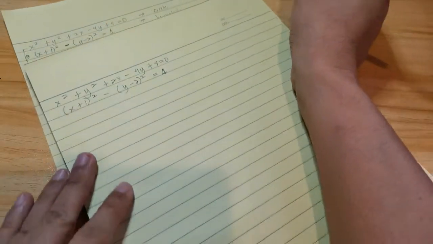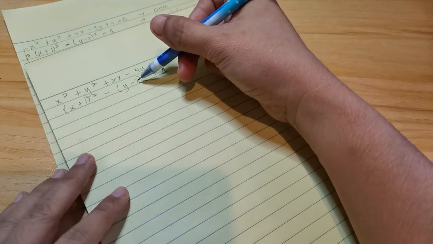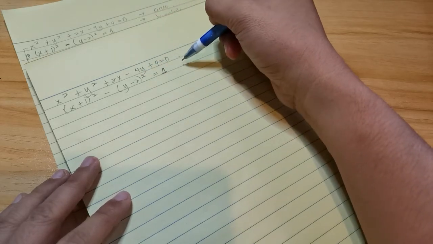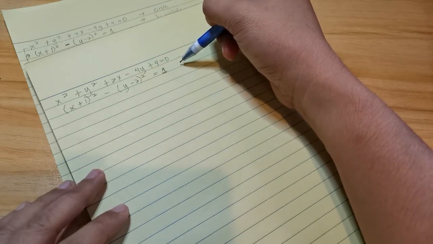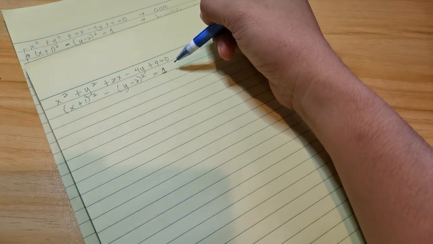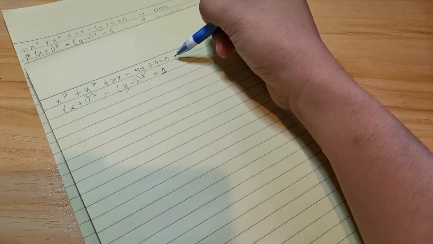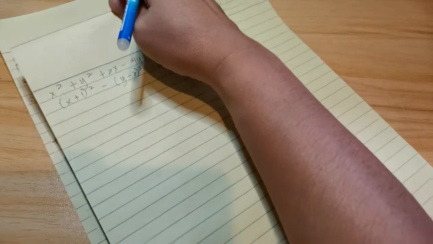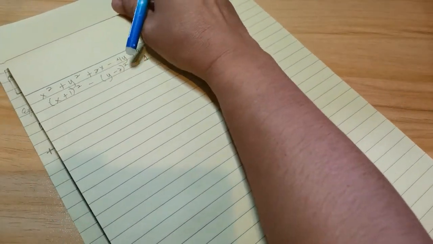Ayan. So, again, since ito naka-standard form, dapat naka-standard form silang dalawa. Kung ito naka-general form, i-general form din natin ito. But since mas madaling i-general form or i-standard form ito, kasi tapos na natin kanina, sige, gamitin naman natin yung general form.